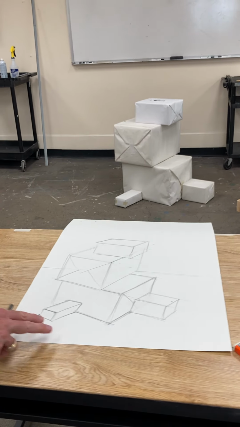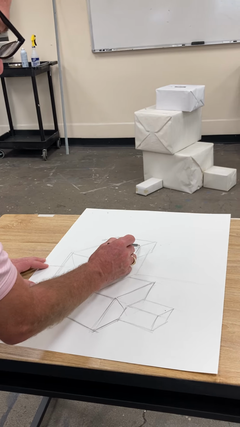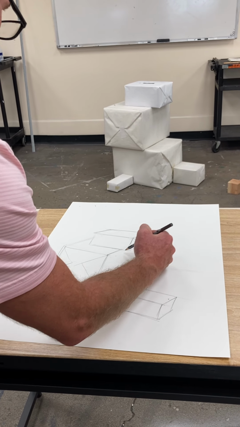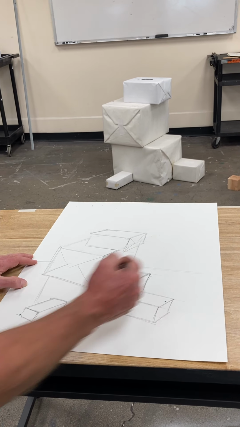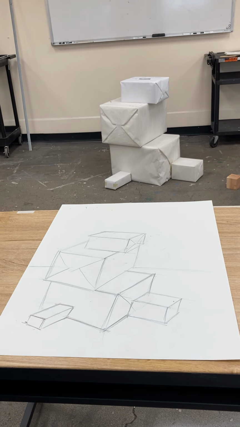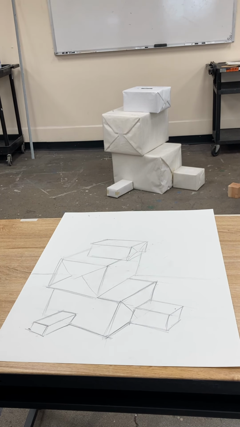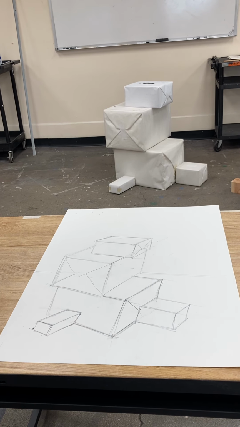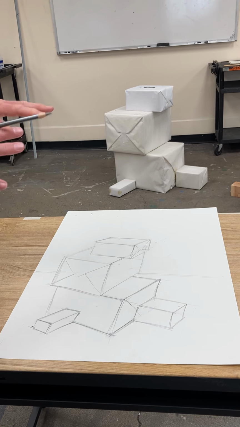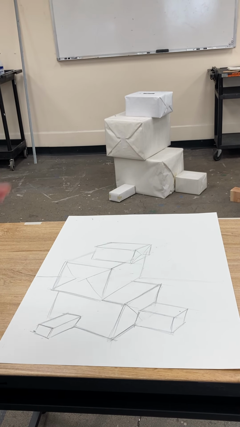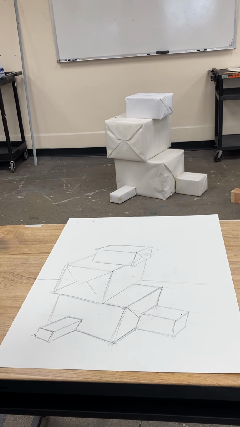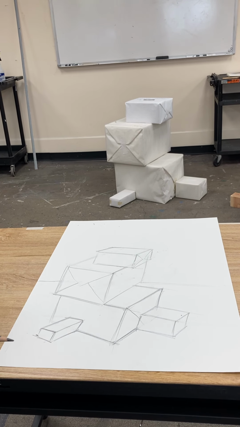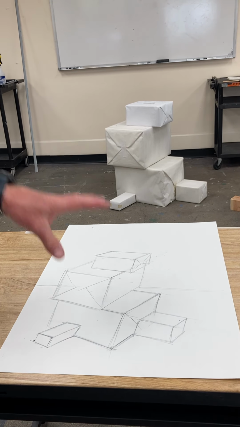So you can see from this process that you can take pretty complex information, and especially if you start correctly, you can start to put the drawing together pretty quickly and get it to look like the objects that were being drawn. So what we're going to do is I'm going to send this photo and you're going to make a clean, accurate line drawing based off of using this process.